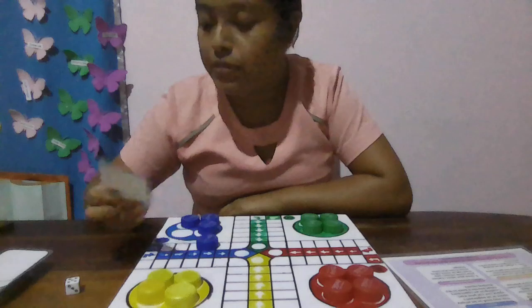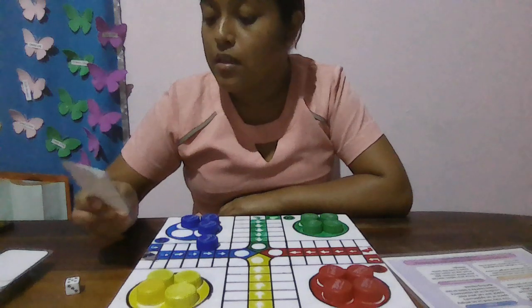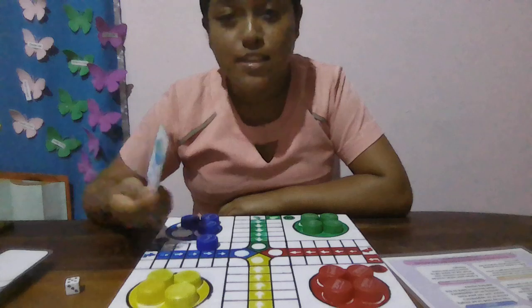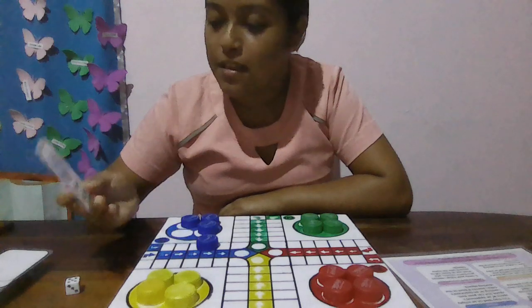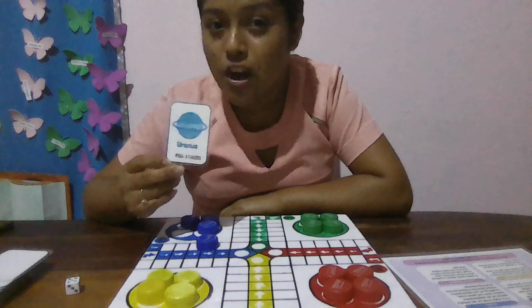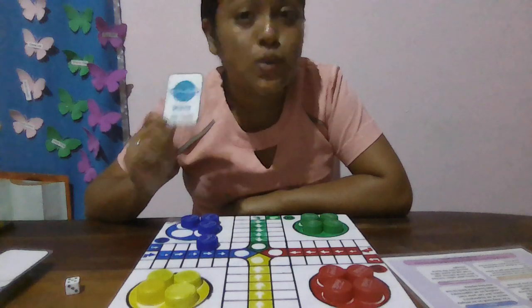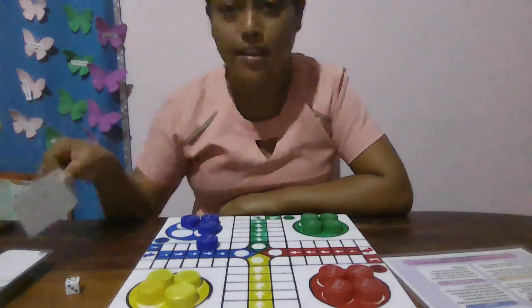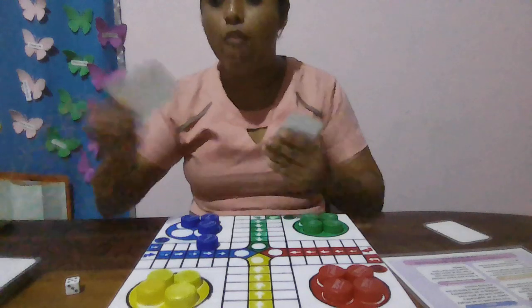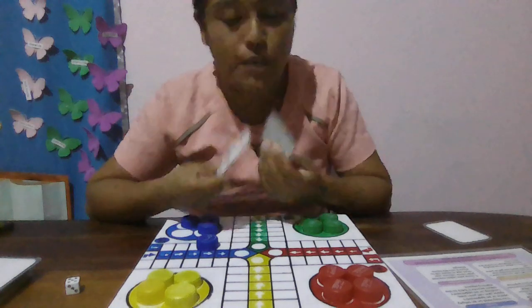So I will draw a card. For example, this says pull 2 cards. The instructions are that I am supposed to pull 2 more cards from the deck. So I will have 2 questions to answer.